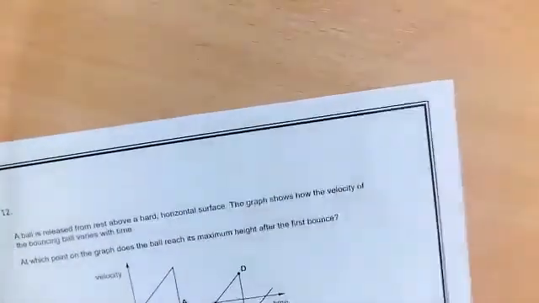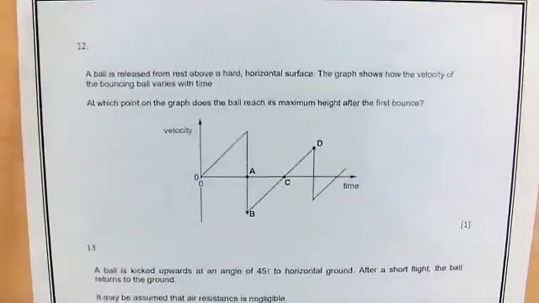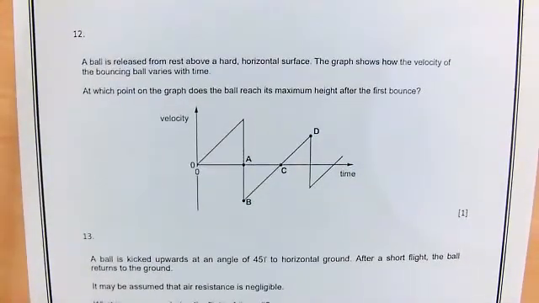Right, last couple of questions, and then you can go and get some lunch. So we've got a ball that is released at rest from above a hard horizontal surface. The graph shows how the velocity of the bouncing ball varies with time. At which point on the graph does the ball reach its maximum height after the first bounce?